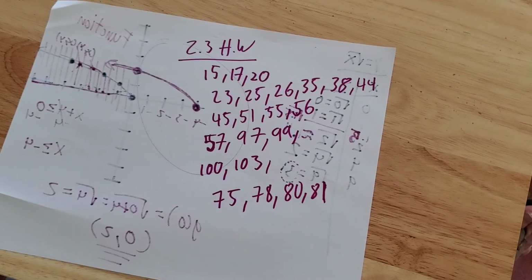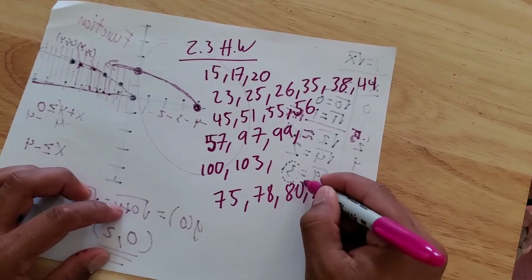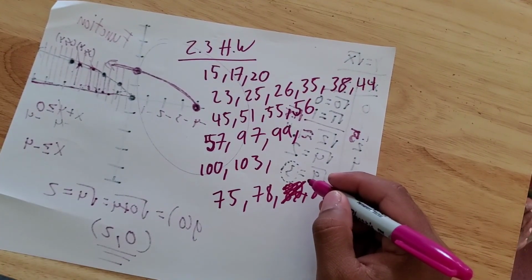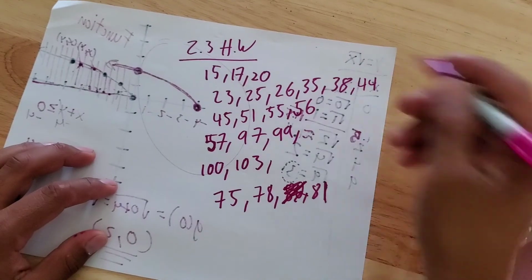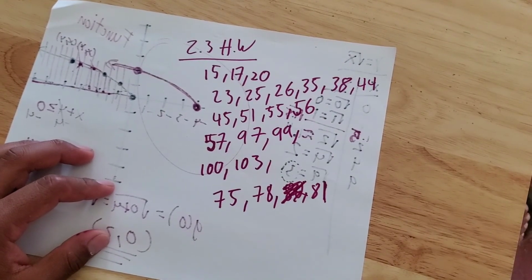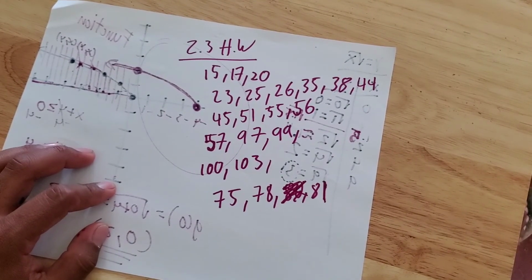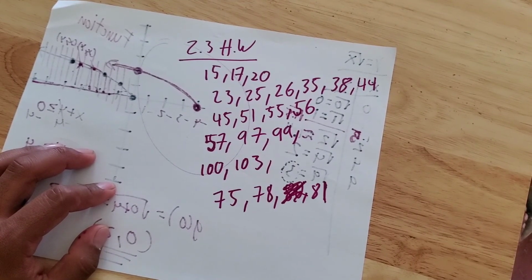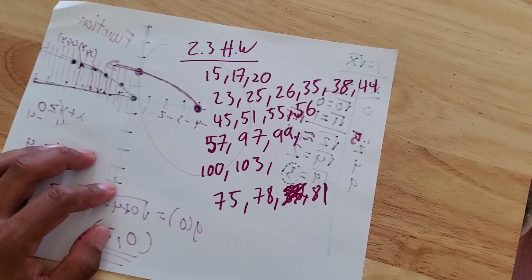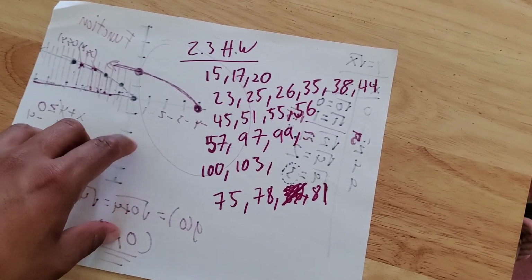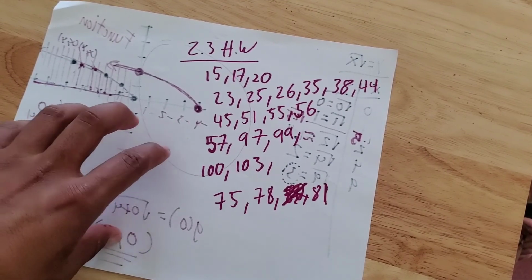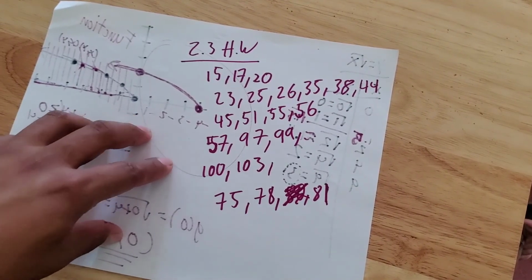So let me take this one off. Let me take that one off. I'll take off 30, another one. That's a lot of problems. I don't want you to be there forever. Let me take out. These shouldn't be too bad. I'll take out 44 also.